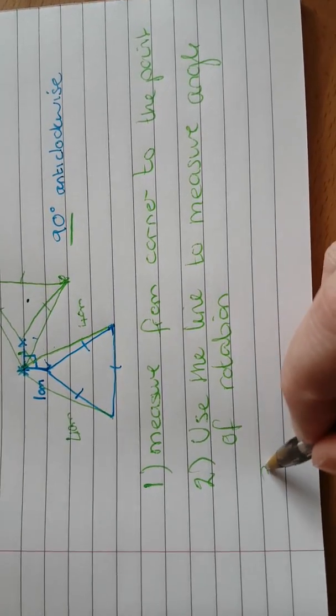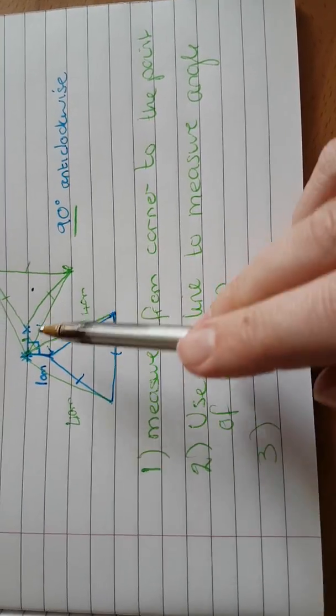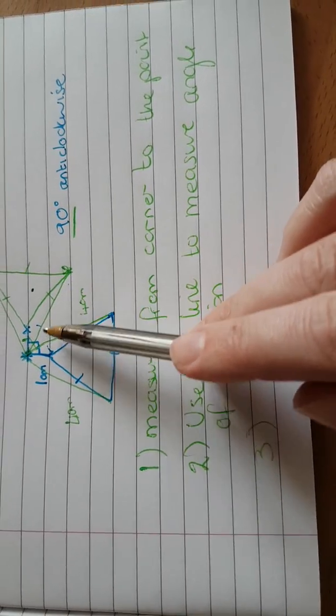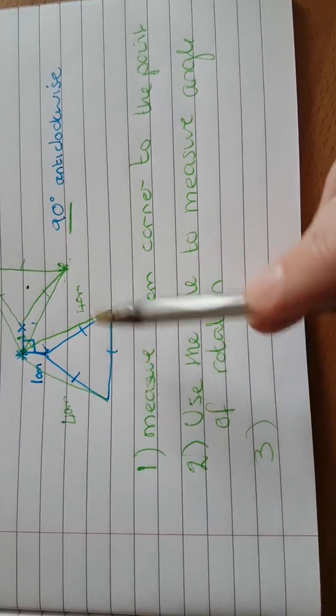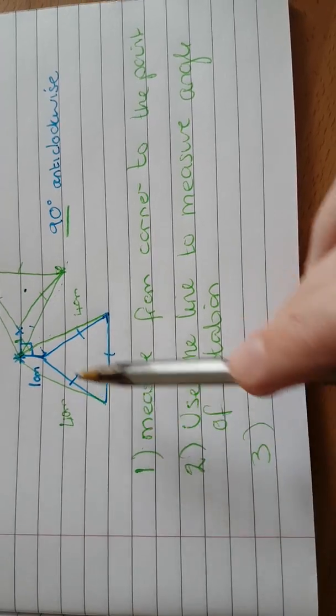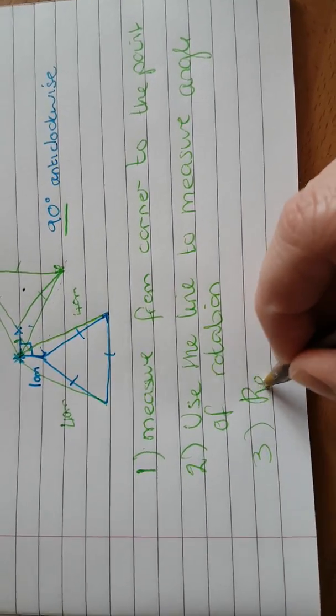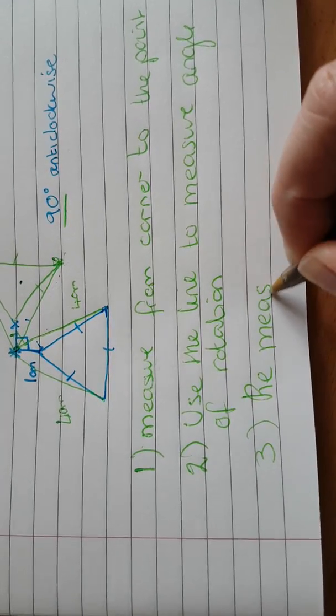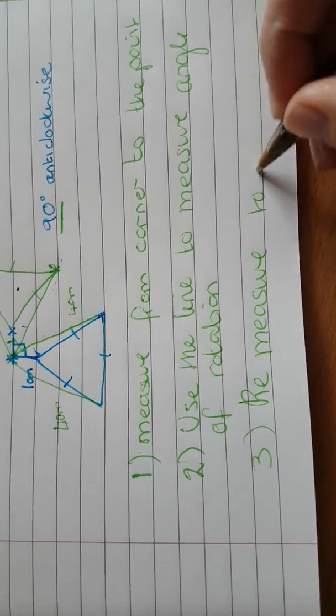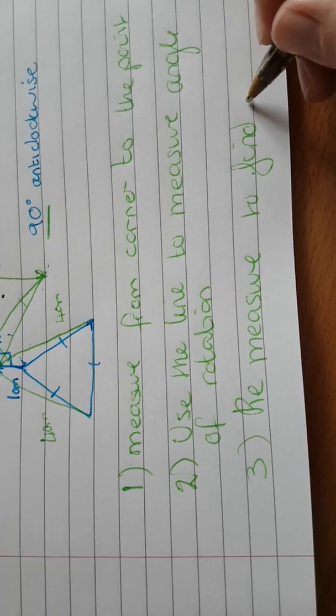And then step number 3, once you know the direction you're going in, you then re-measure that distance from number 1, and where you end up is your final point. So re-measure to find the new location of the corner.